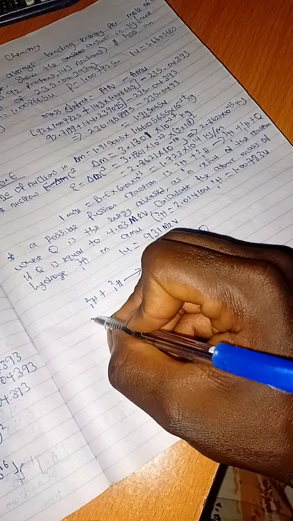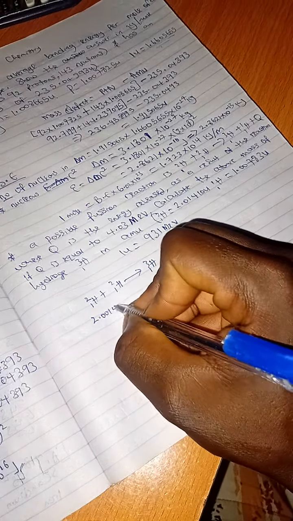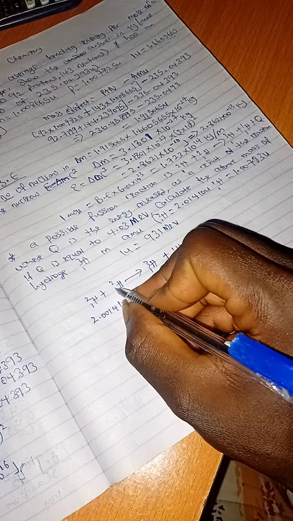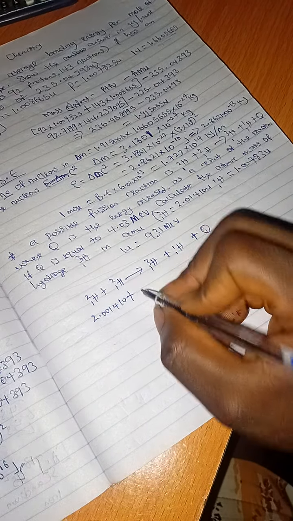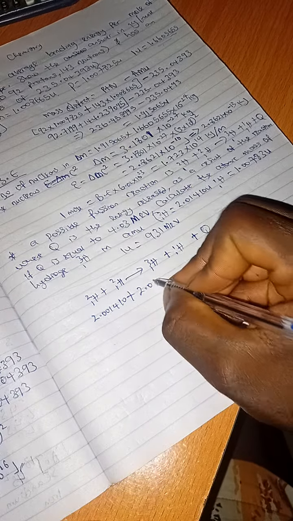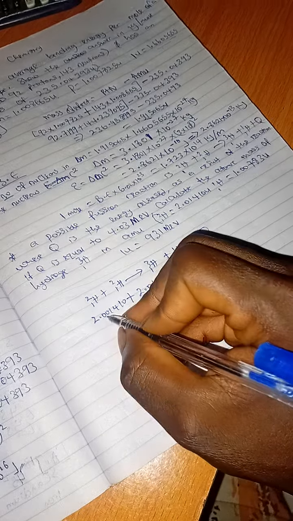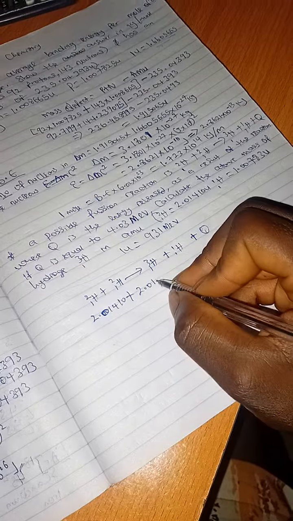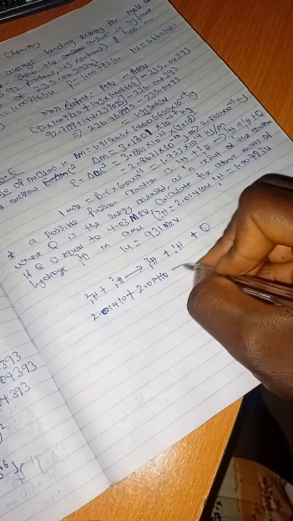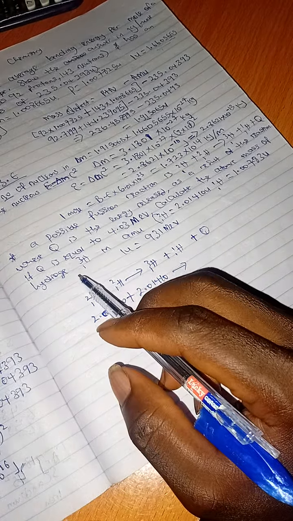Now the deuterium, we are given the atomic mass unit. So here you have 2.01410 plus another deuterium, 2.01410. Now tritium, that's what we are looking for.